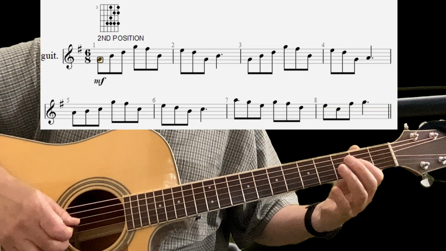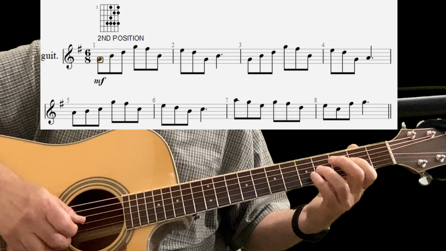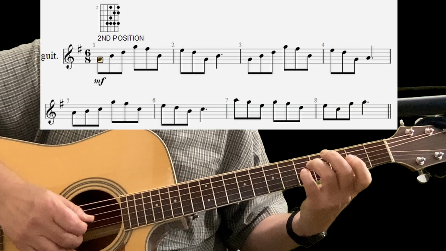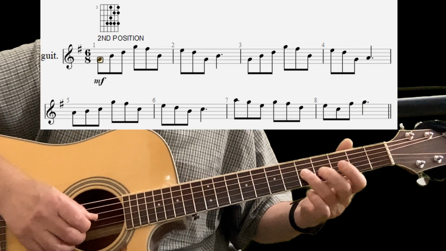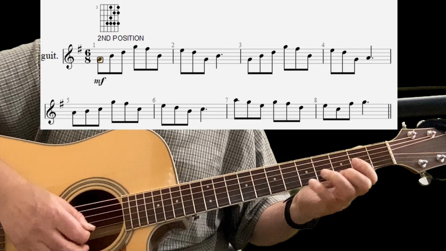There's the G and the A, B, C, G, F sharp, C again, and then we're reaching up to the A.